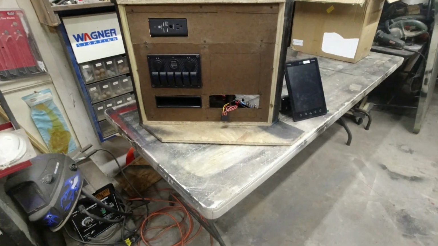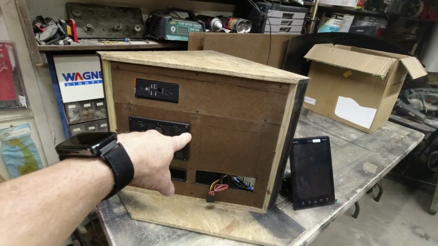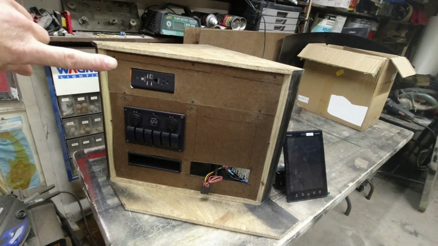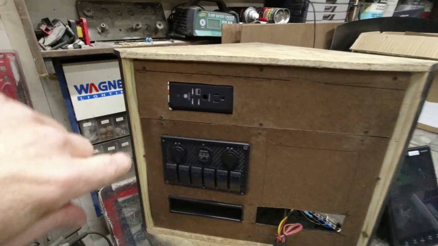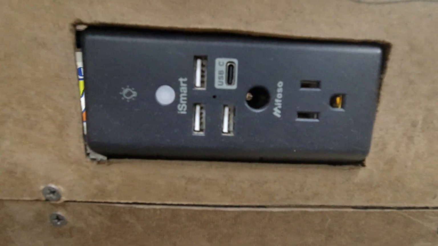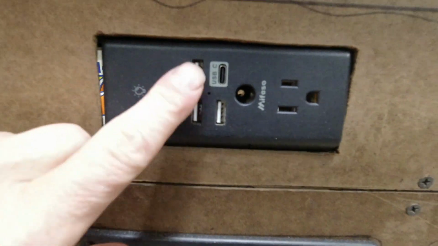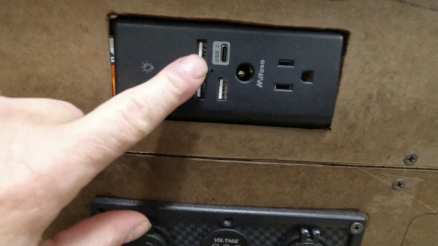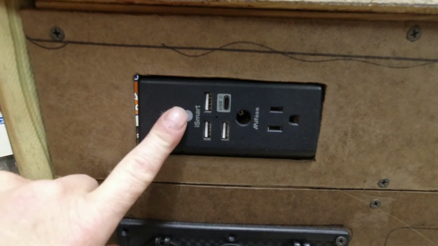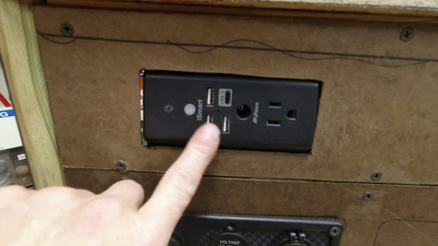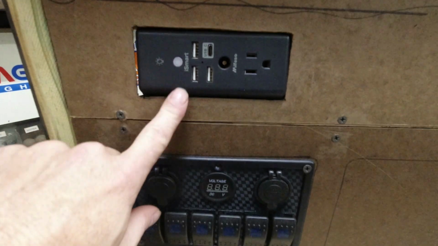Okay, so this is our big old stereo box. We've got 110 volt and USB-C and USB, I think those are A's on there, but he wanted that in here so that people could charge their phones and stuff like that, so we got that in there.